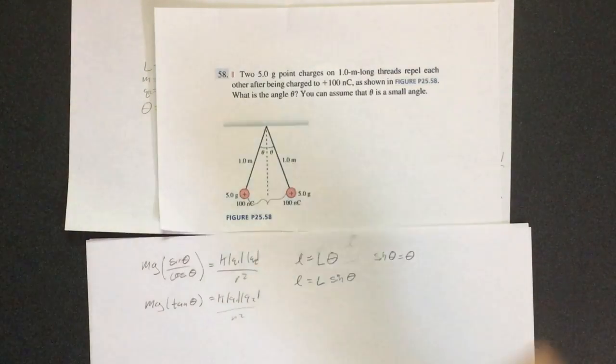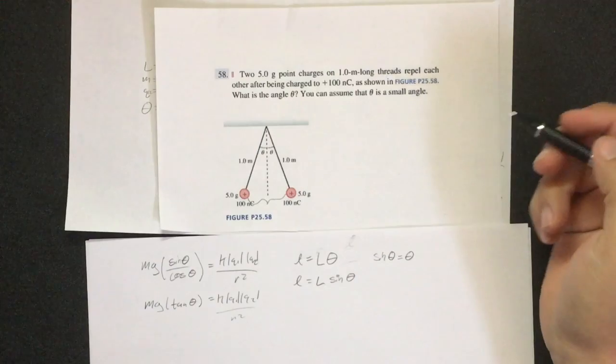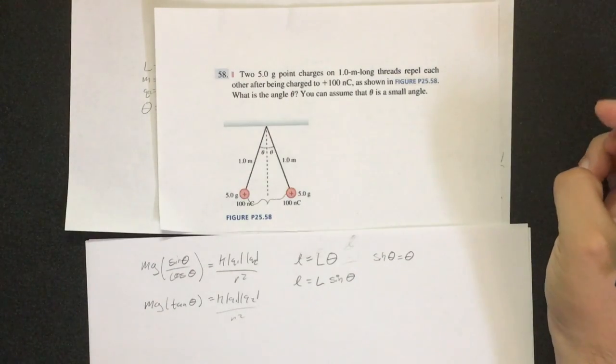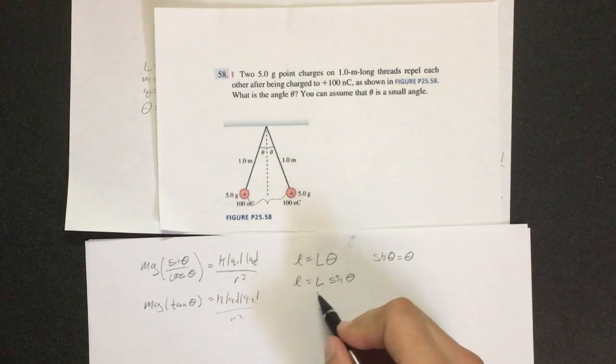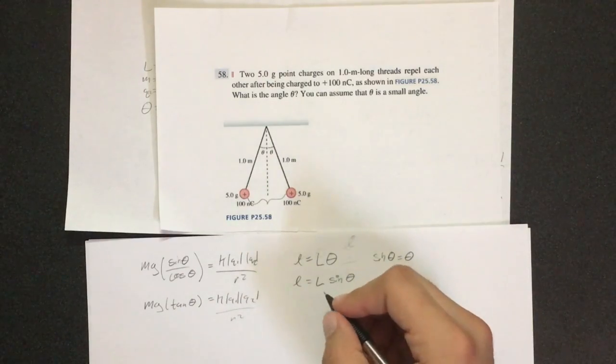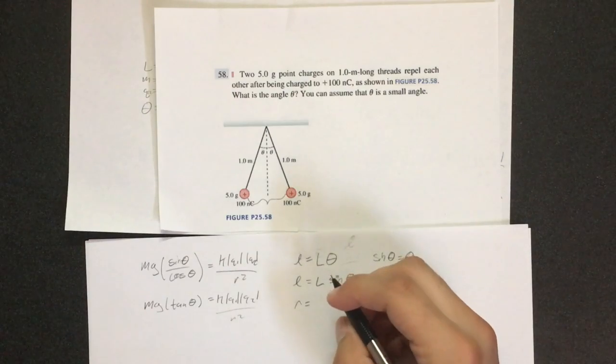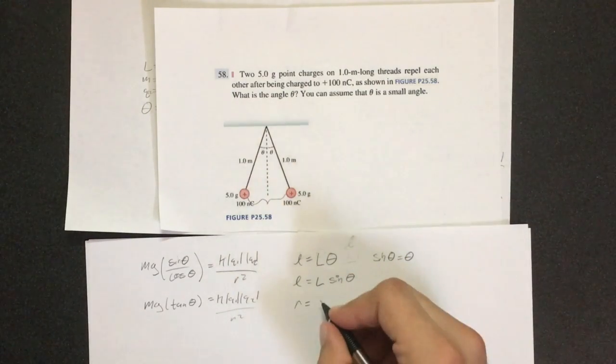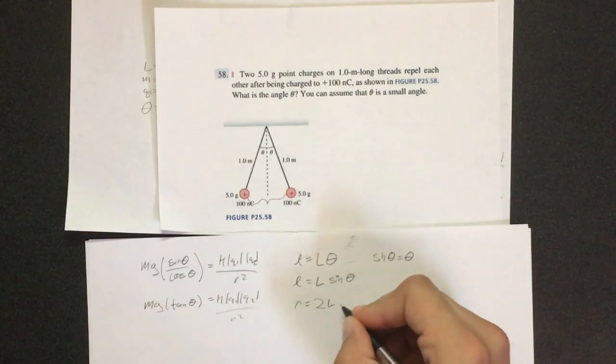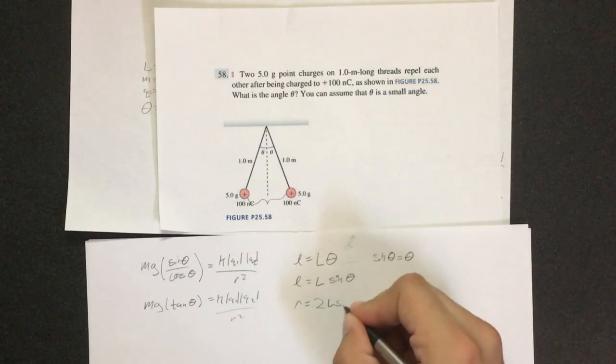Because we have 2 of these angles here, we're not just going to be using L sine theta. We're going to be using the radius of the 2 angles of theta, which is going to be 2L sine theta.